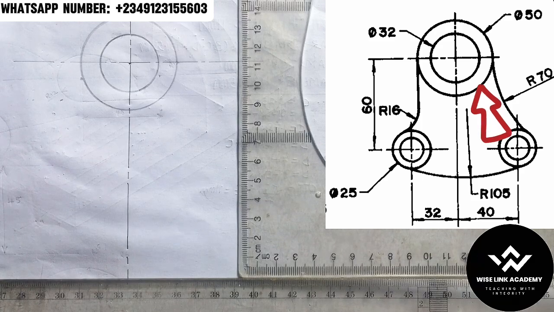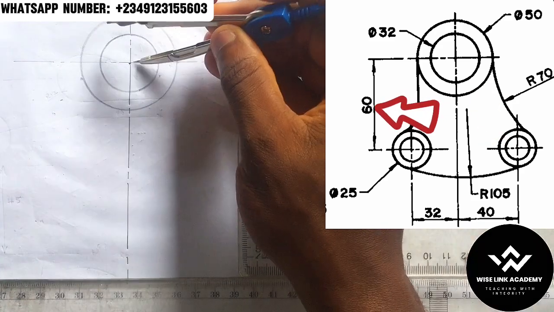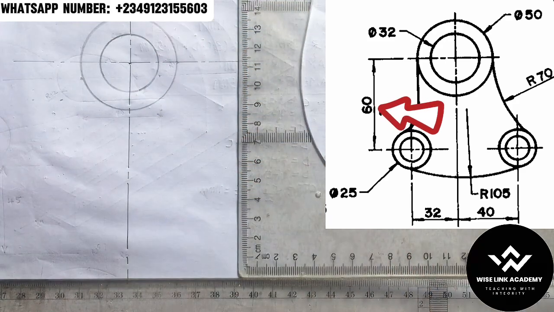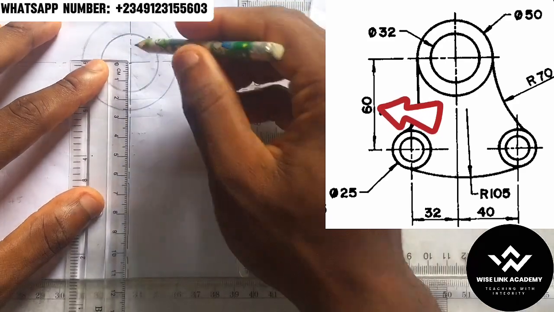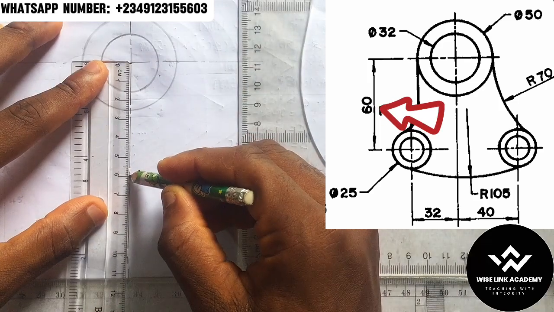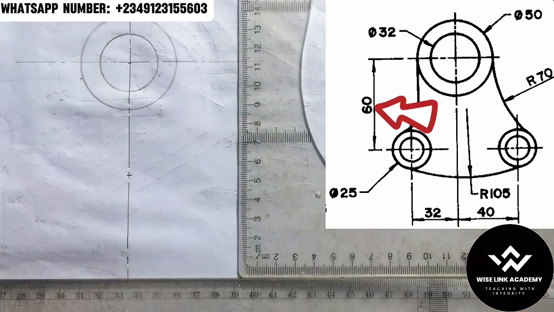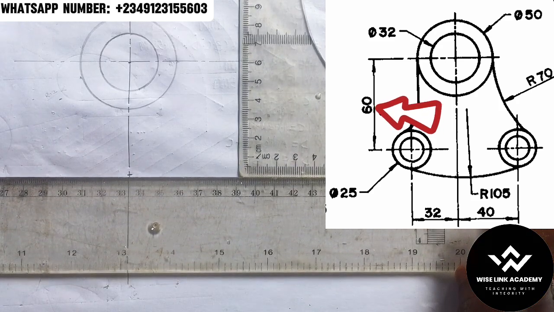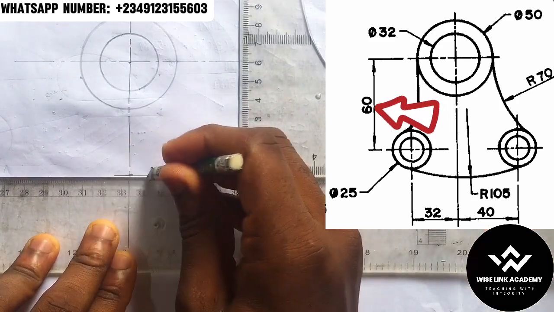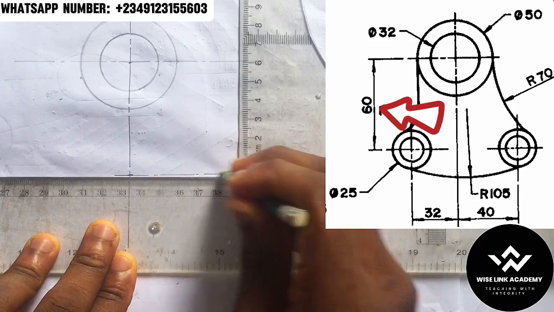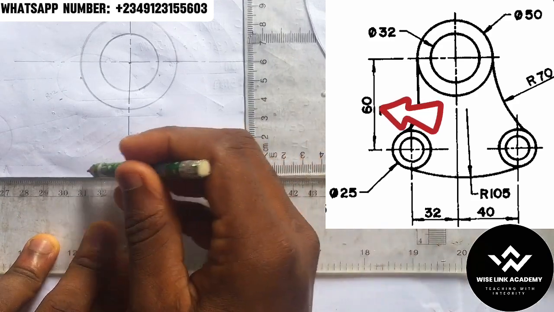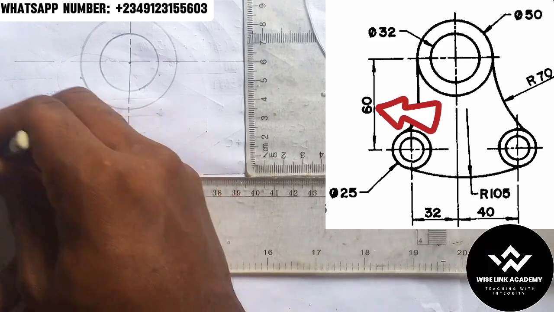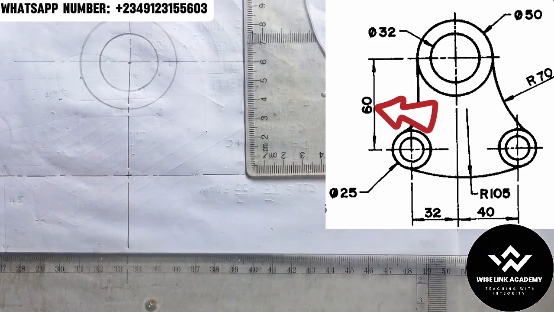Alright, aside from getting my circle, what's next? My next procedure from here is that I'll measure a distance of 60 downward, as my arrow indicates. From here down to this point is 60, right? At that point 60, I'll draw a long one, short one concept, long one, short one, long one, as you can see in front of you.